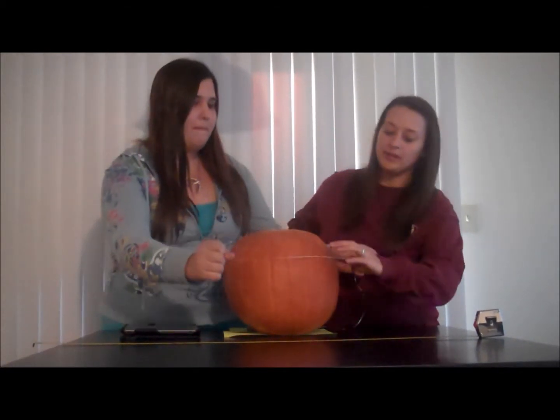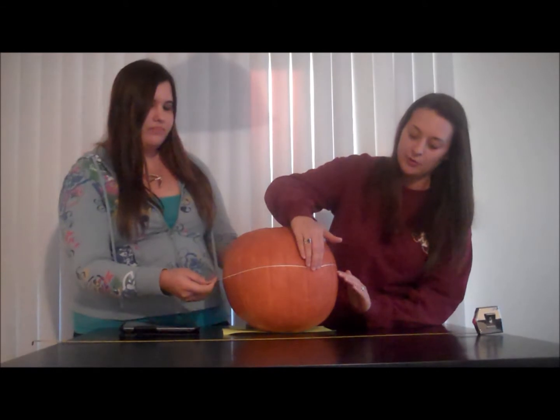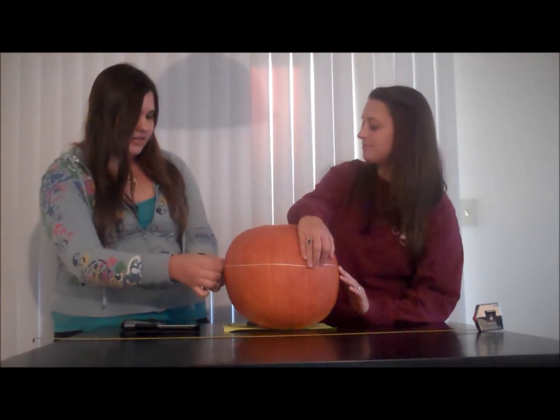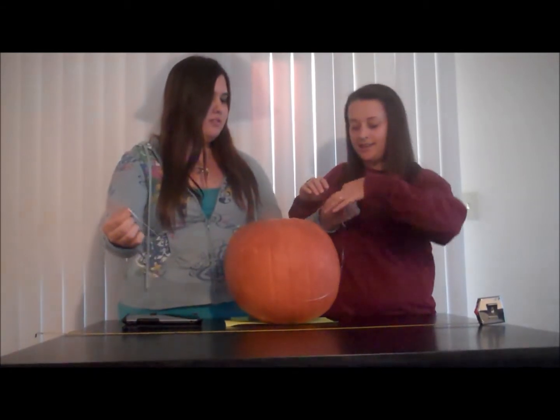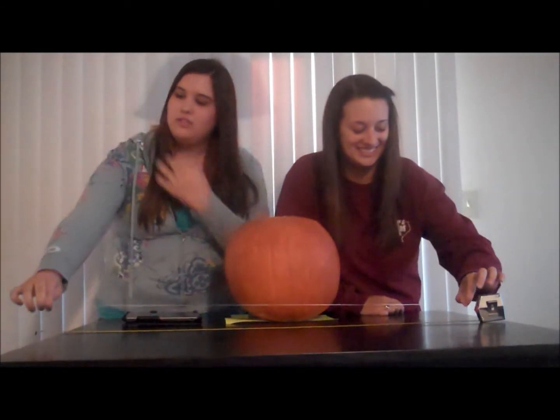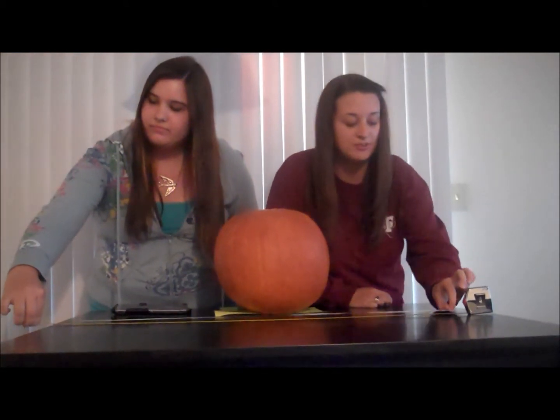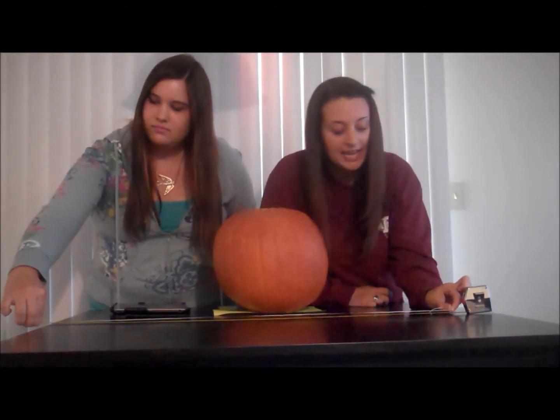So you're going to put it around the pumpkin. You want to make sure you get it in the middle. Okay, and then hold tightly the two ends. And I'll pass this end off to you. Okay, and I'll take that. And make sure it starts on 0. Yes. And you want to pull it as tightly as possible to make sure you get the most accurate reading possible. And it is 37.5 inches.